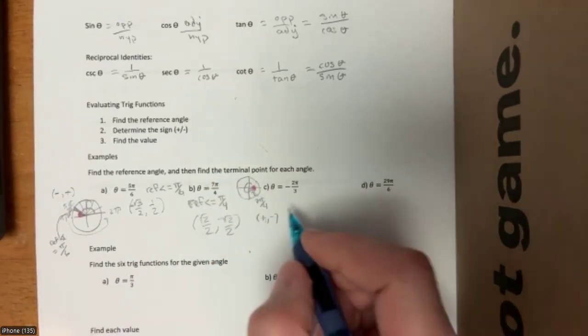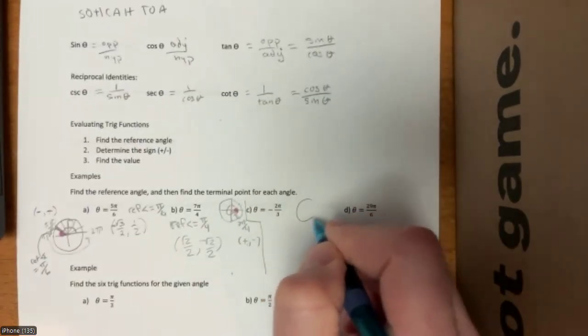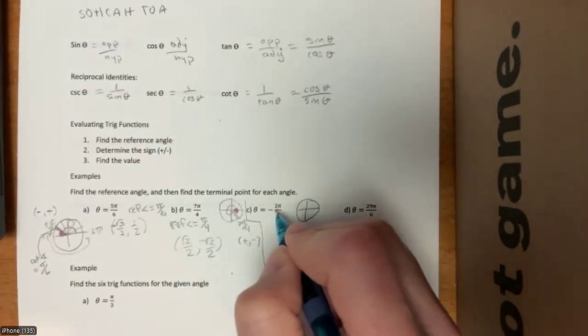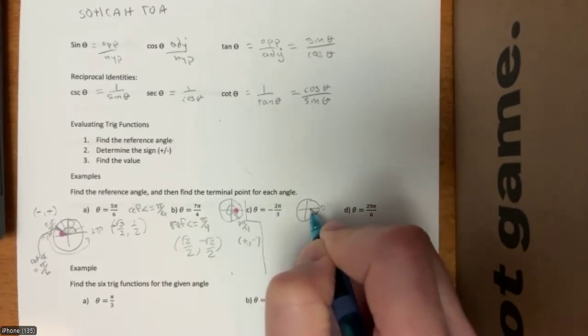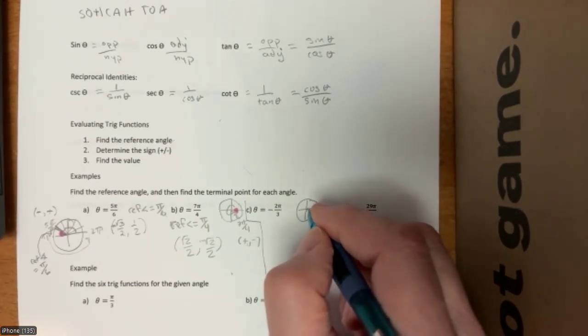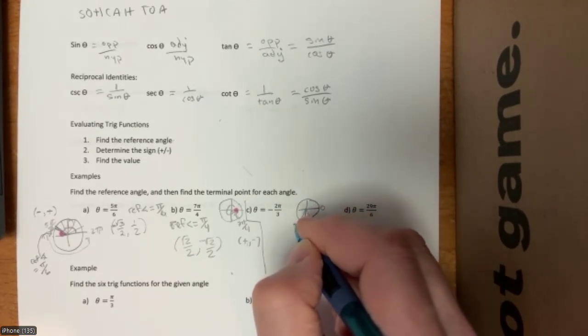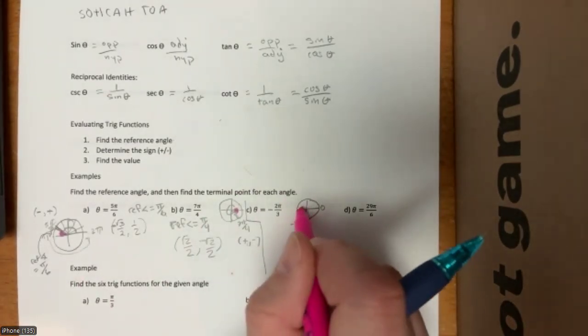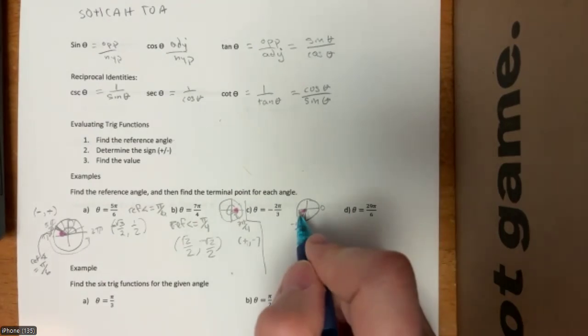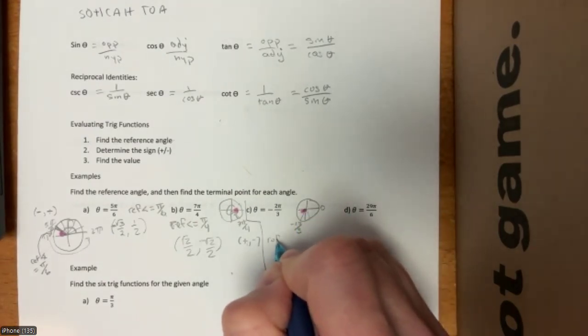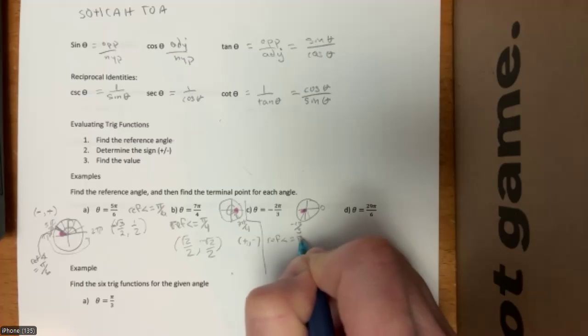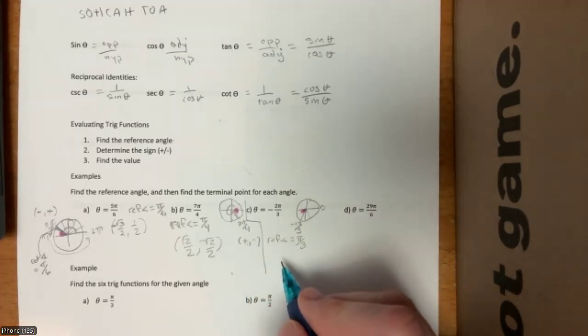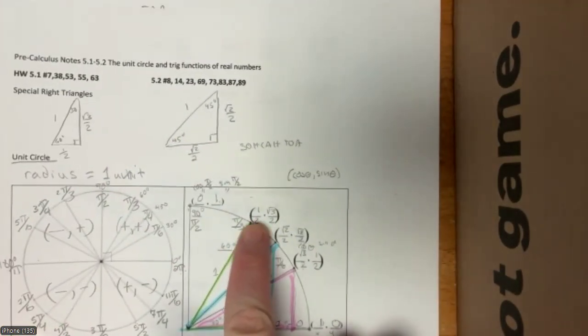All right, we're going to keep going. So for letter C, another super quick unit circle. Remember, negative angles start at 0 and go clockwise. So we're going this way, and we're going to count by multiples of pi over 3. So this is 1 pi over 3, 2 pi over 3. So right here. So this is negative 2 pi over 3. How big is this angle between the terminal side and the x-axis? It's this one right here. The size of that, the reference angle, is pi over 3. That's what matters. And what are the coordinates of the terminal point for pi over 3? They're 1/2, square root of 3 over 2.